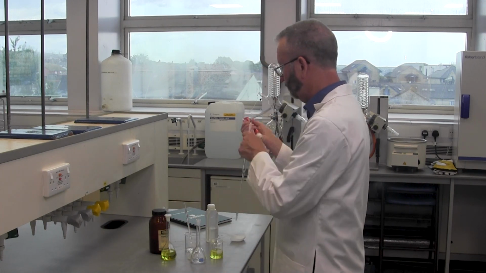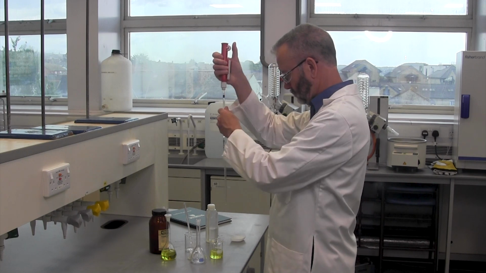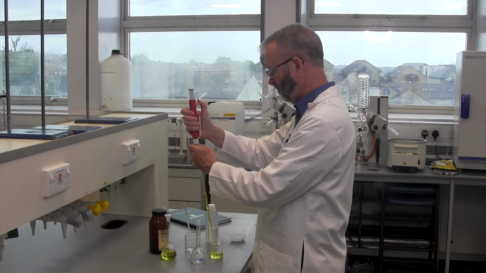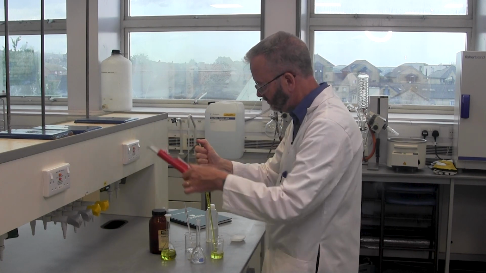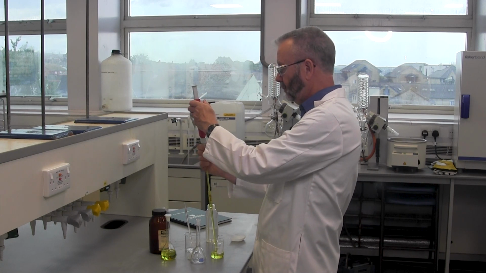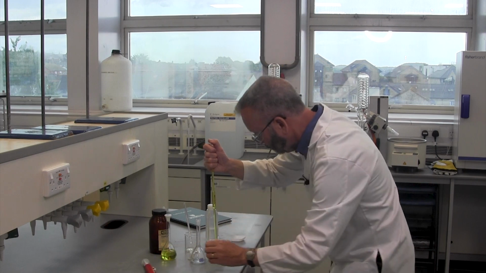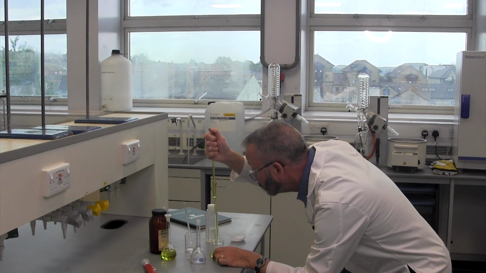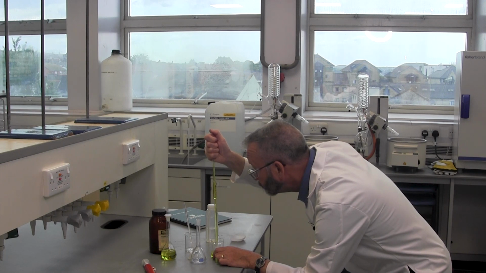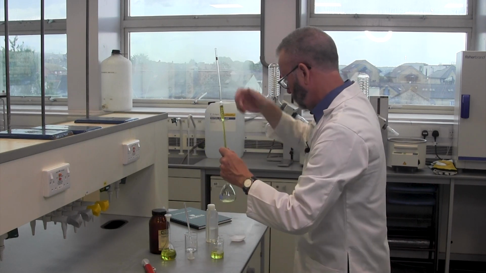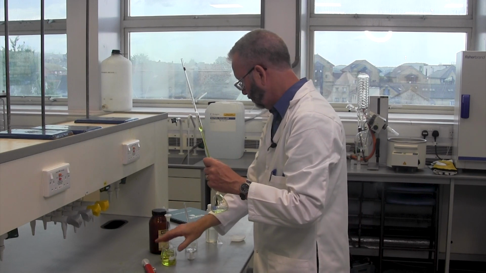To do this accurately, I need to use accurate glassware, so the 10 ml of solution will be measured using a pipette. This is then placed in a 100 ml volumetric.